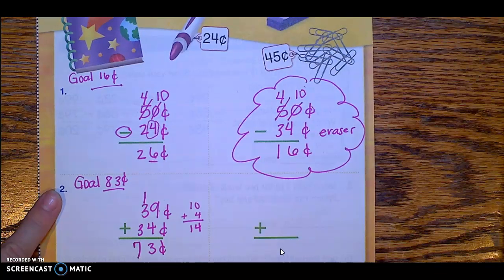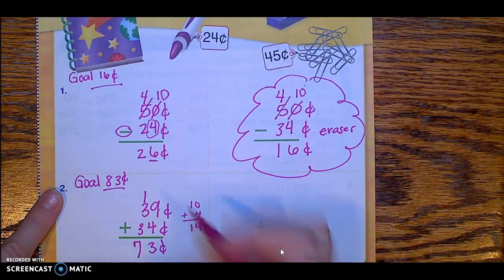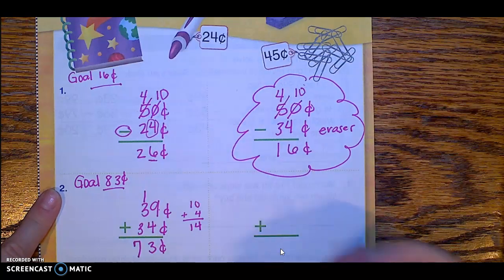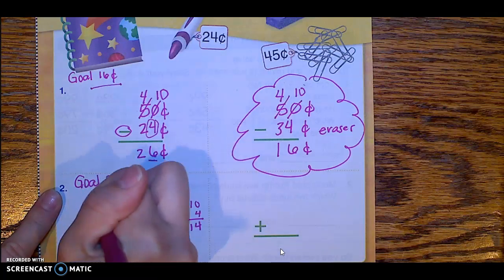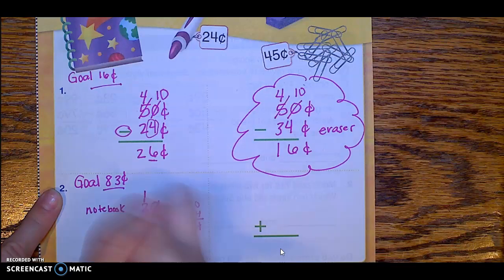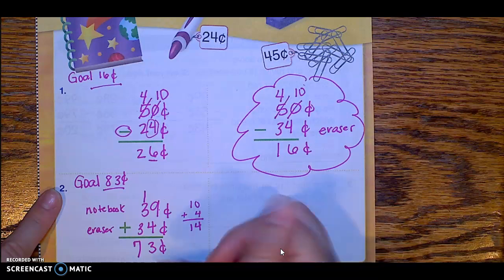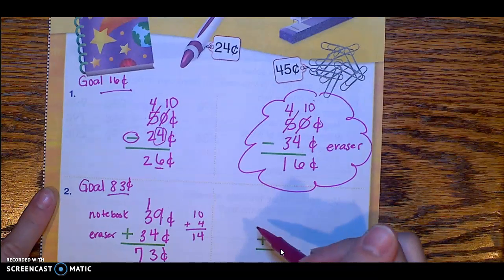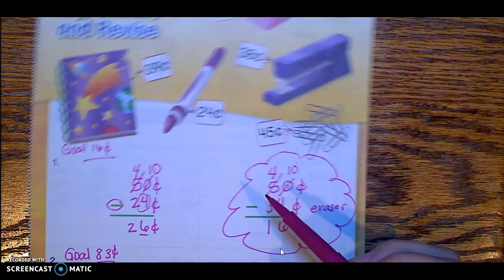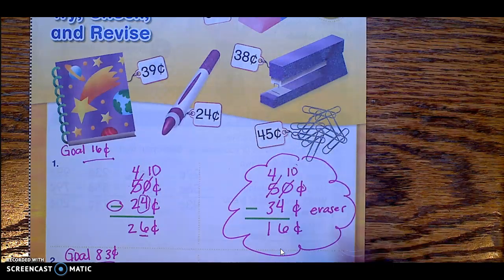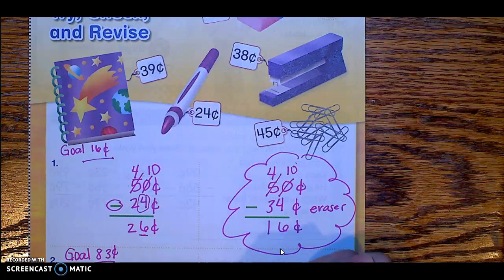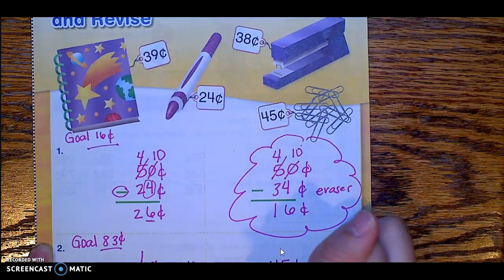Ooh, darn it. Our goal was 83 cents. 73 cents. Let me remind myself, what did I get here? We had the notebook and the eraser. Man, we didn't make it. That means we need to buy some more, 10 cents more. Well, what's the most expensive item here? Let's try. Maybe the paper clips. And then let's try the notebook again.